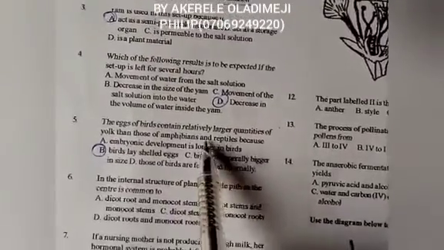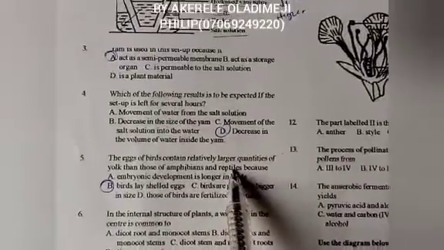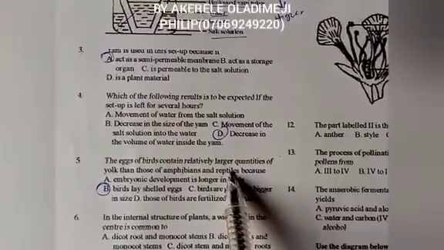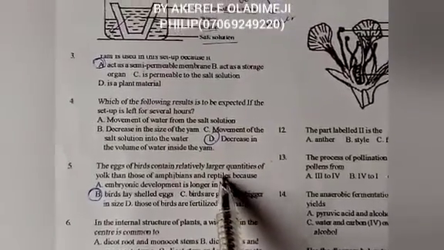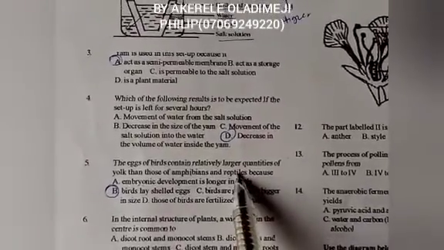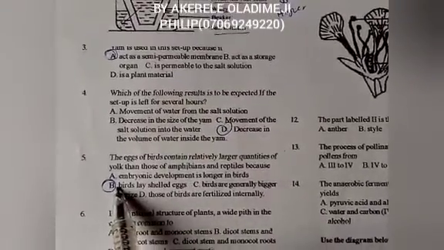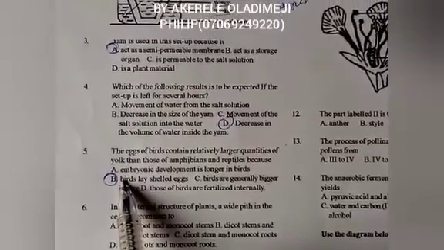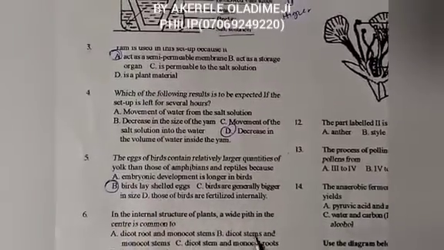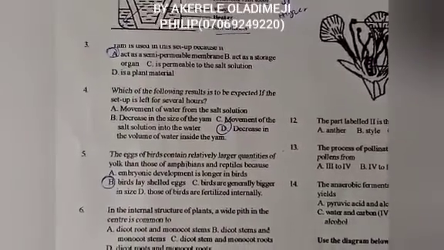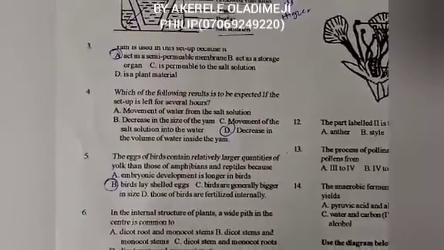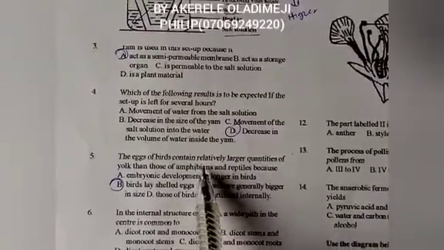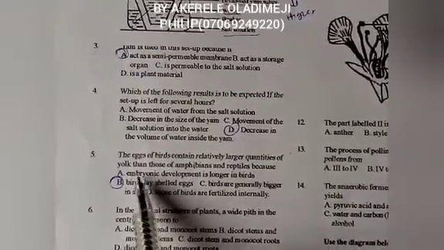Basically, reptiles have a leathery shell in their egg, and that leathery shell allows gaseous exchange to take place in the egg. But for birds, their eggs are shelled. Gaseous exchange is not easy like that, so the amount of yolk will help to sustain the egg. The more the yolk, the more the energy, the more the provision for it to stay alive. But for these two, their eggs can still interact with the outer world more than the egg of birds.